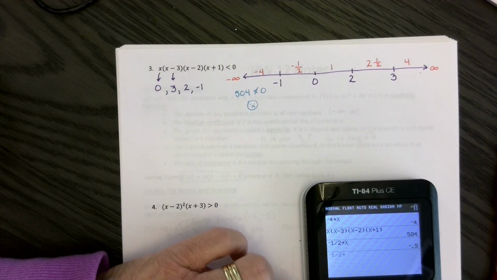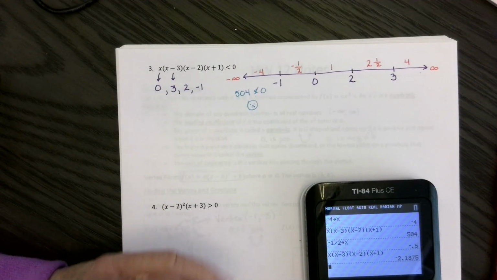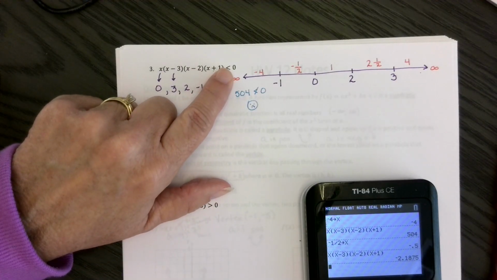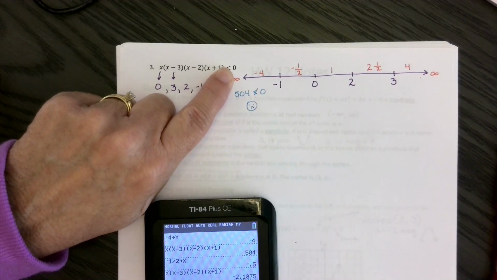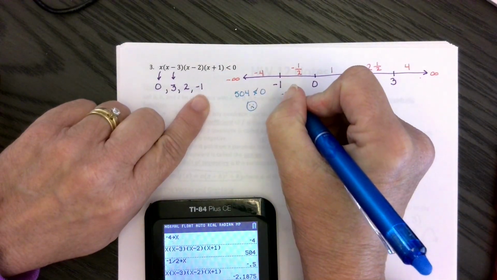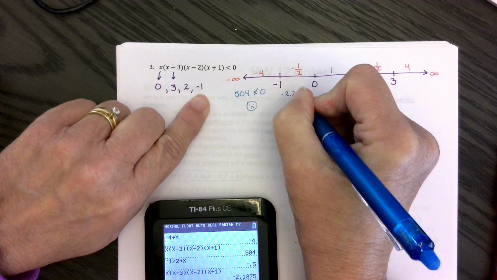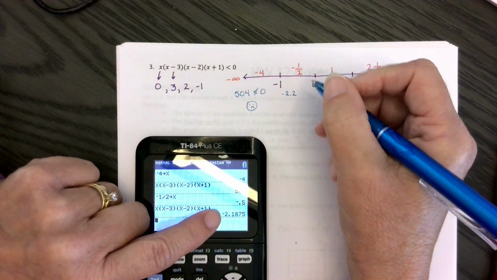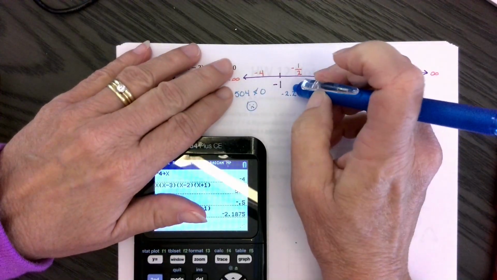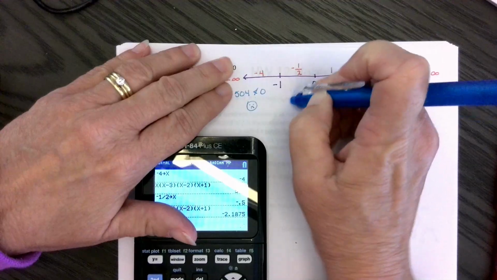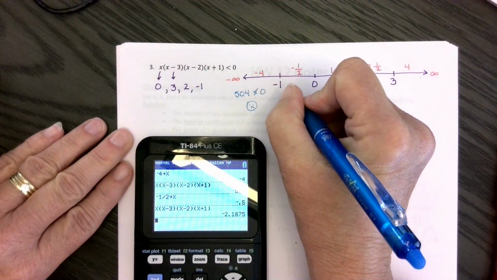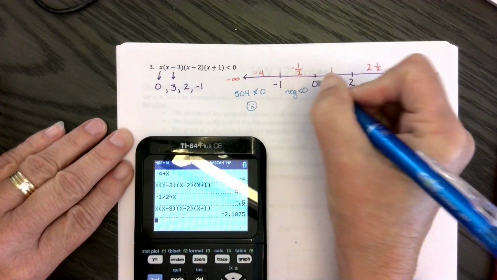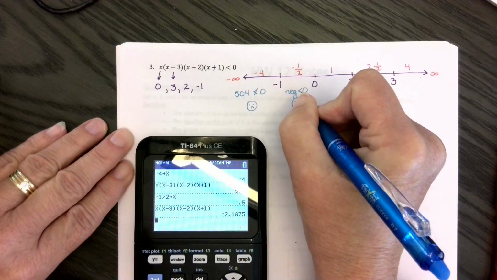All right, now I'm going to bring it back up. And I get a negative number. Is this negative number less than 0? Yes, all negative numbers are less than 0, but I'm just going to say -2.2. I'm just going to round it because it really doesn't matter. I just need to know that it's negative. Whatever number you use is less than 0. So this is going to be a smiley face.